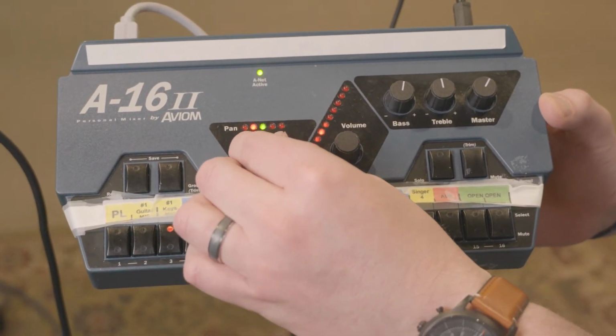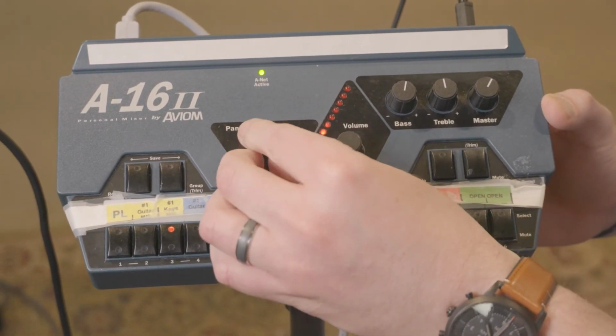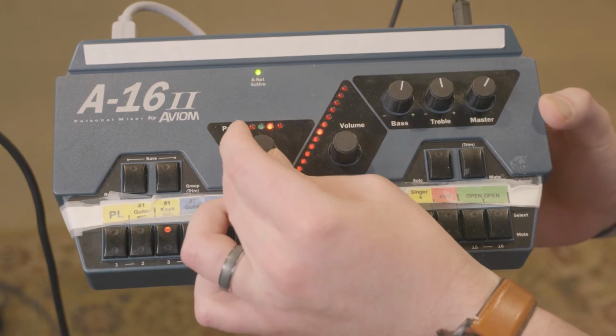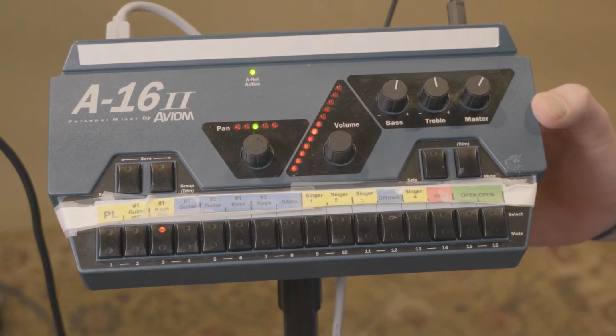If you want an individual channel to be just in your left ear, select the channel, turn the knob to the left. If you want it in your right ear, turn it to the right. If you want it in both ears equally, center green.